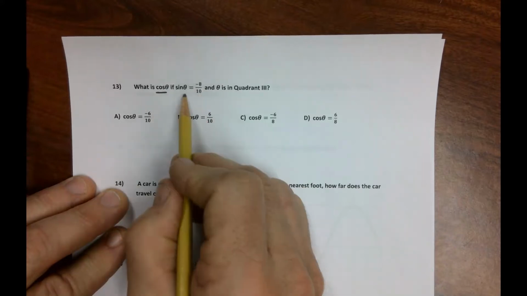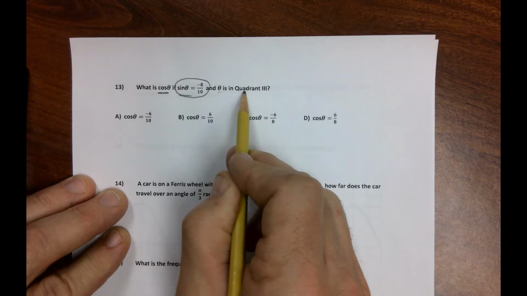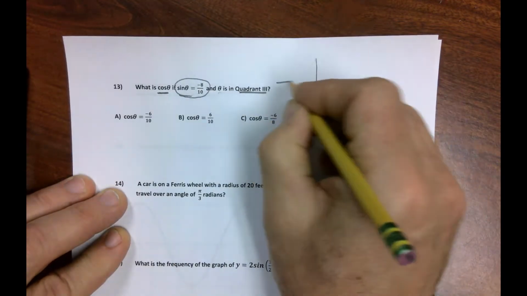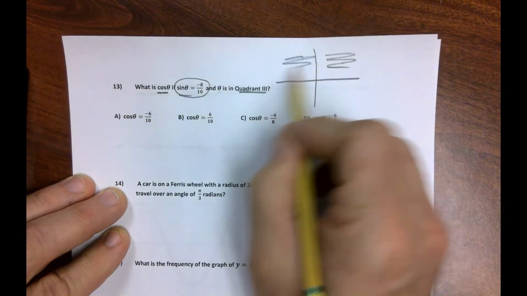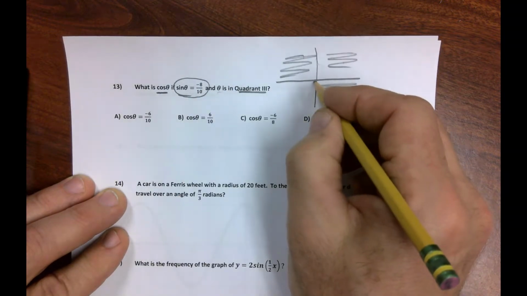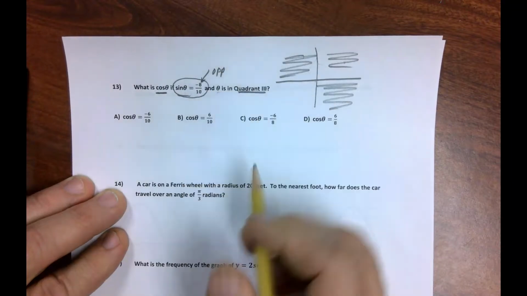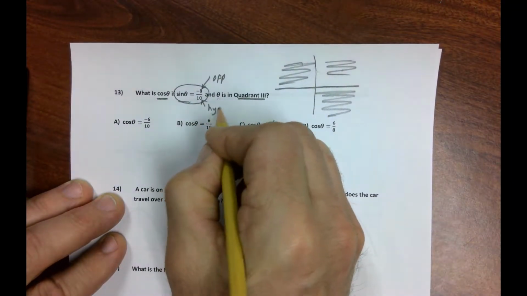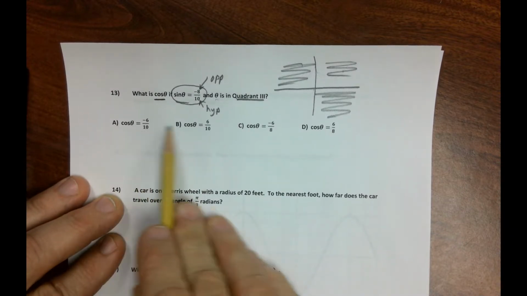Number 13. What is cosine of theta if sine of theta is -8/10 and theta is in the third quadrant? Well, we've got to do ourselves a solid and draw ourselves a picture. Quadrant 1, no. Quadrant 2, no. Quadrant 4, no. We have to draw this picture in the third quadrant. So my opposite needs to be -8. My hypotenuse needs to be 10. Now some of you are like, well, why don't you reduce it? Well, if you notice the answers, they're not reduced, so we're not going to reduce this.